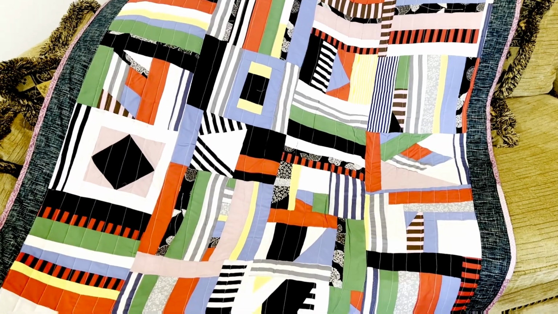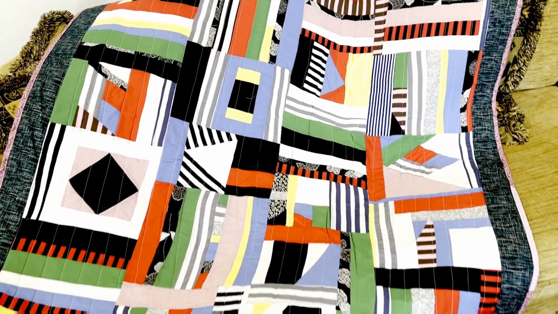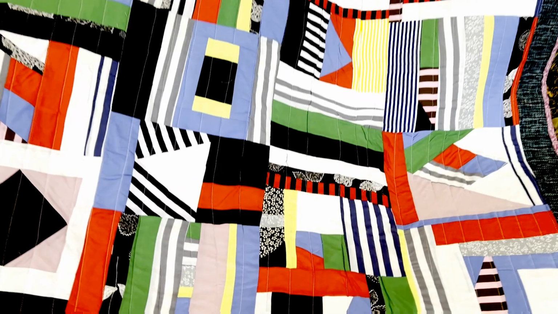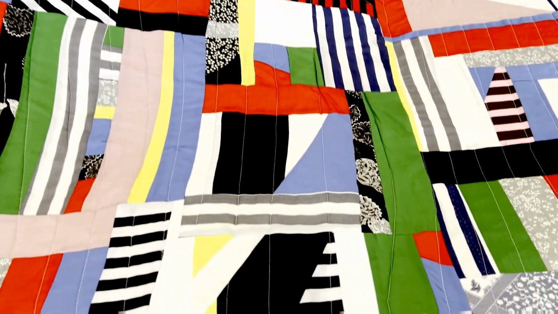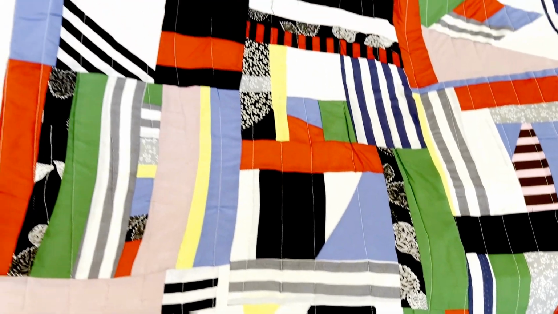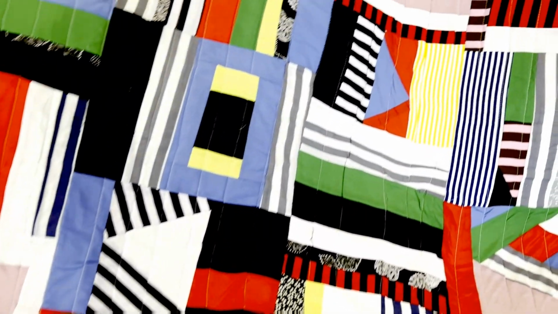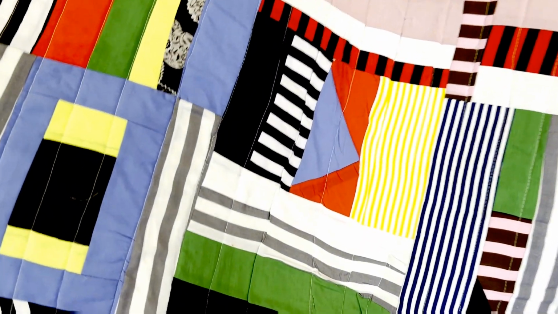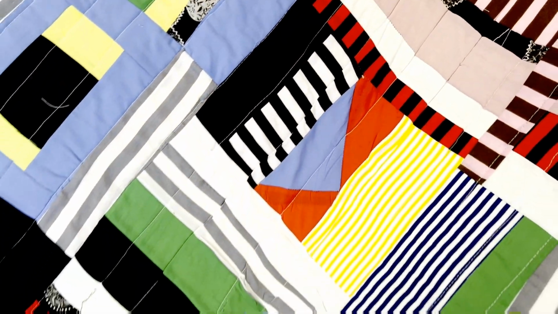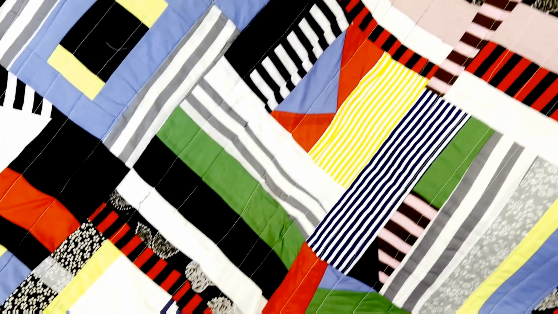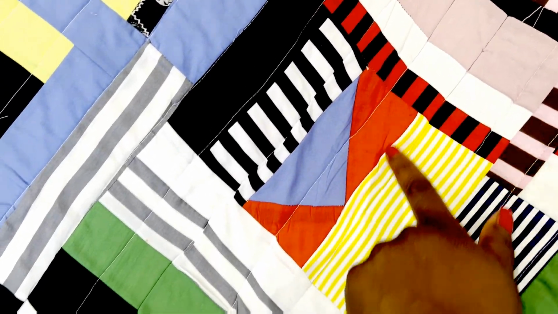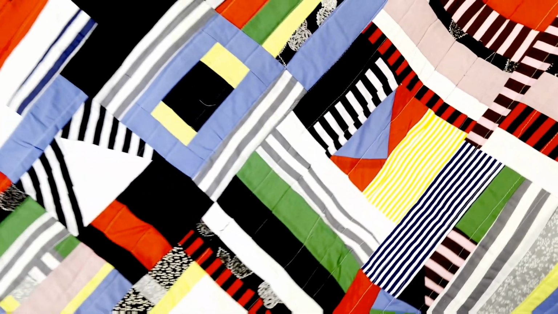Also, the idea of using different shapes, the geometric shapes of each of the blocks, okay. Some flying geese, not made very neat and tidy as we would. As you can see, one side is longer than the other.